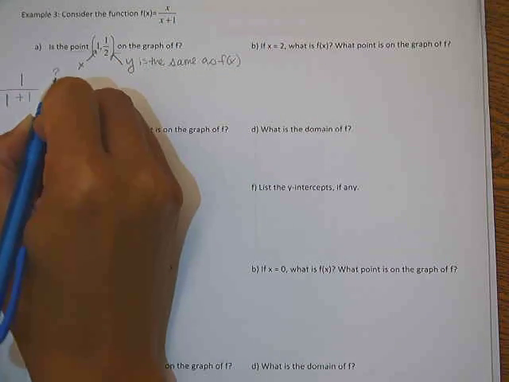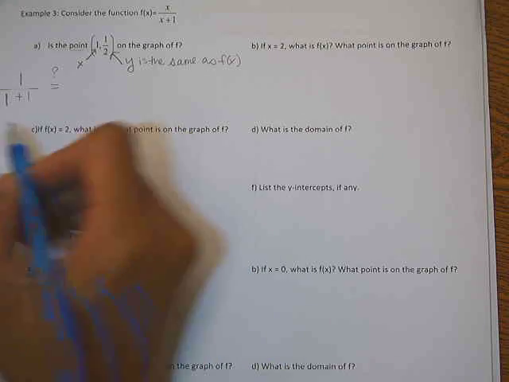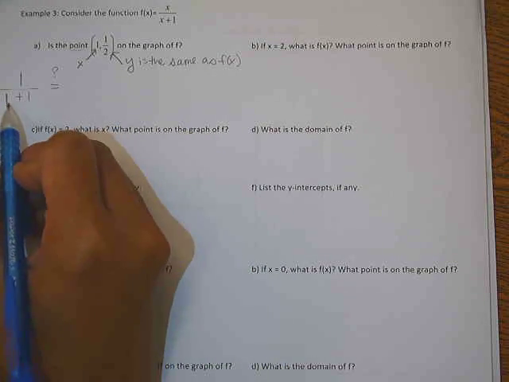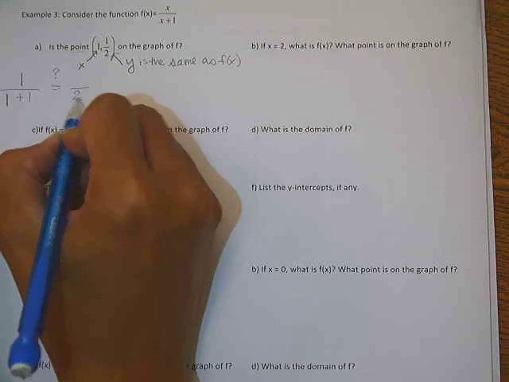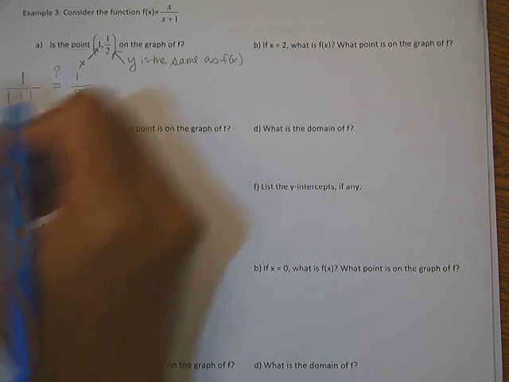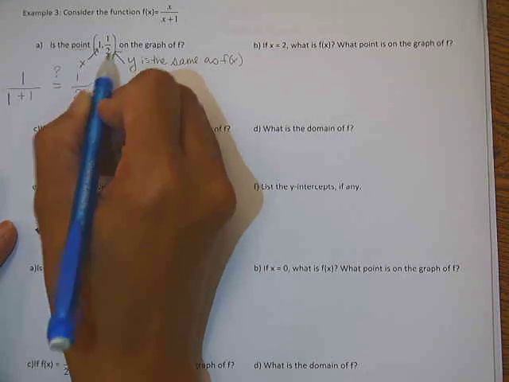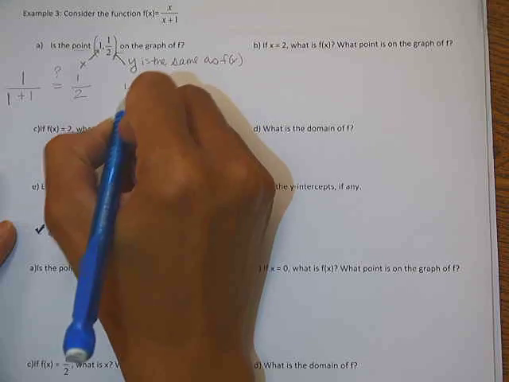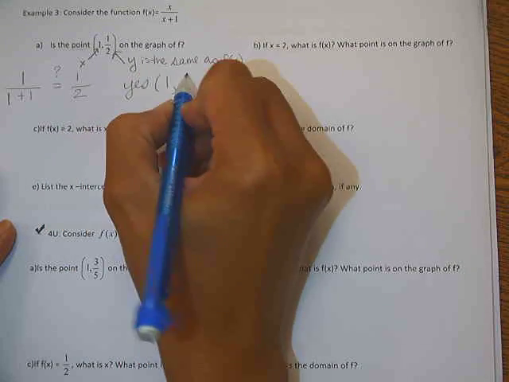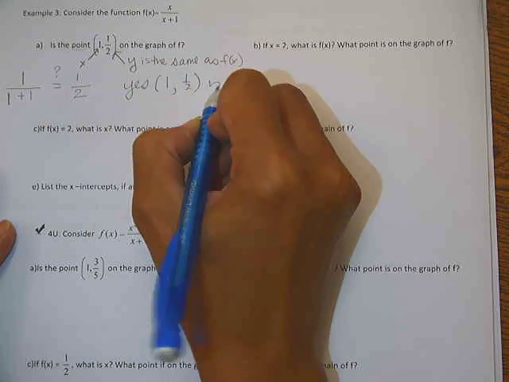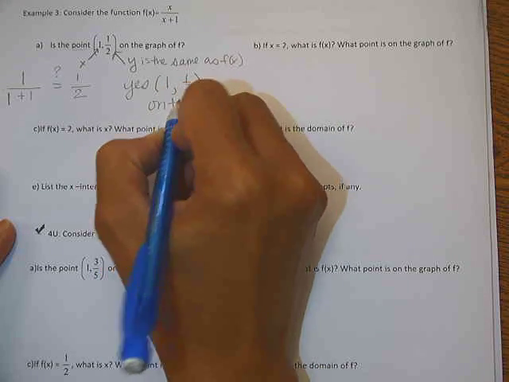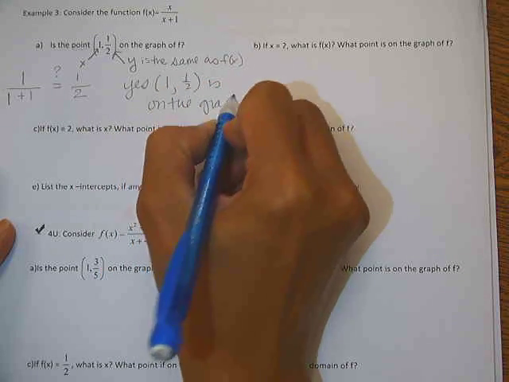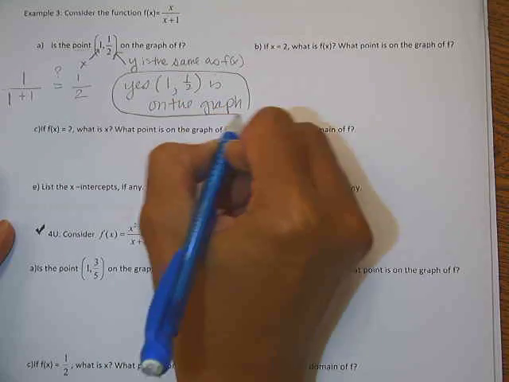Question mark. What is it equal to? Let's work out the denominator first. 1 plus 1 is 2. So that equals 1/2. Whoa, that is the same as that one. So therefore, yes, 1 comma 1/2 is on the graph. Box that up, because that's our final answer.